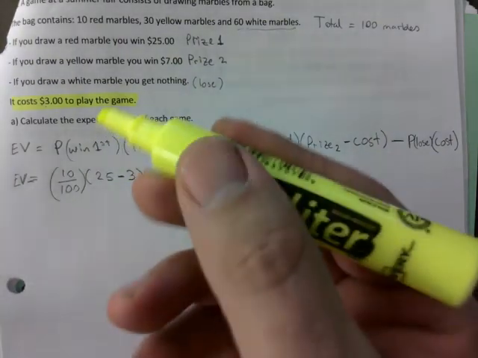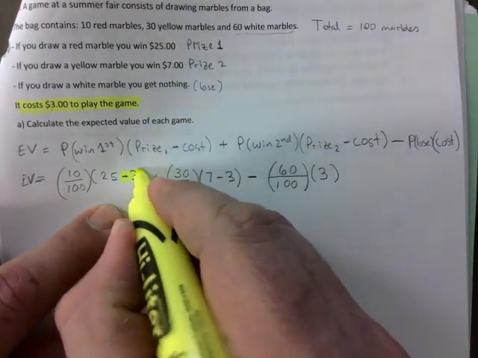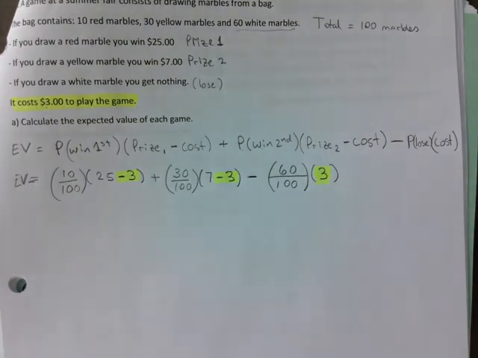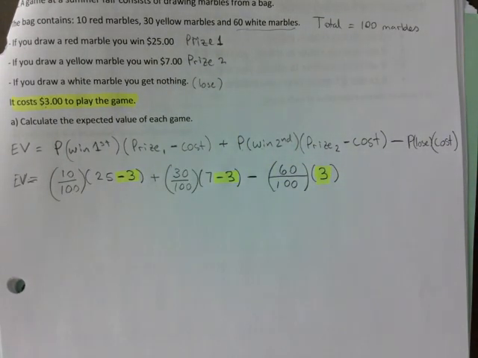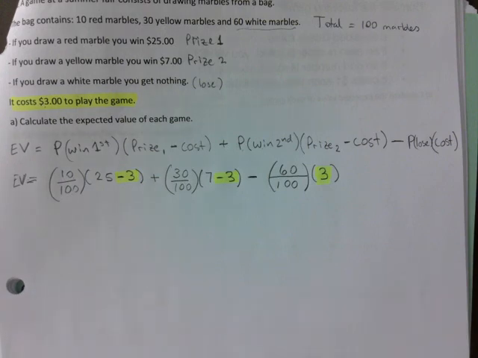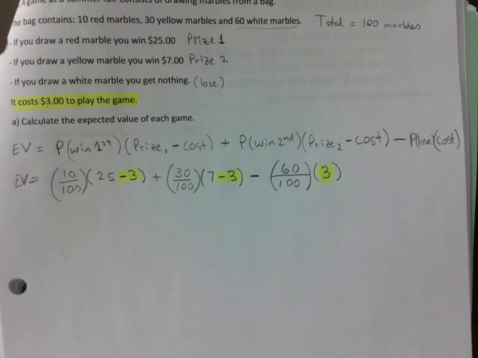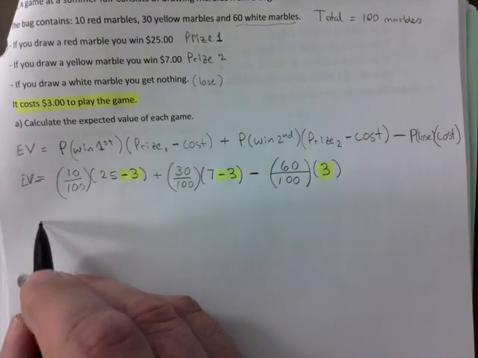And I want you to highlight, because this is the step that a lot of students miss. The fact that the cost appears in every single one of those expressions. If you plug it in correctly, you get a significant amount of marks already.